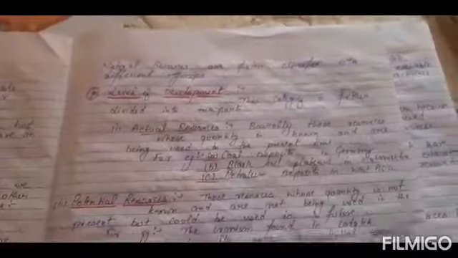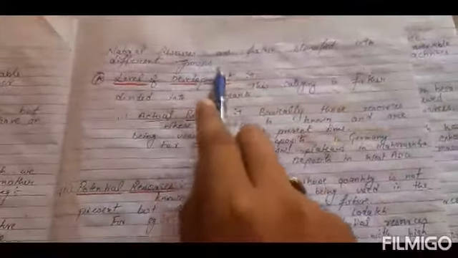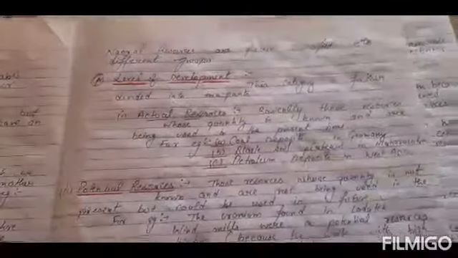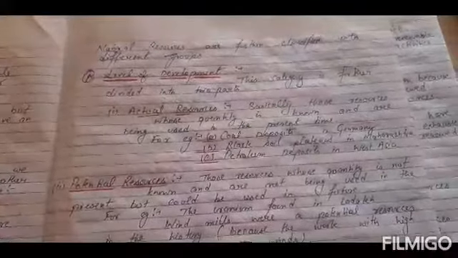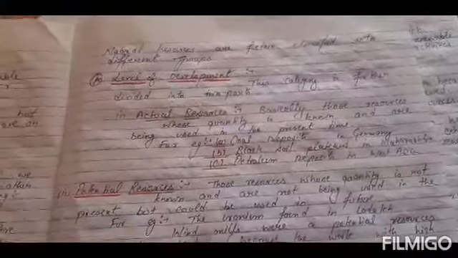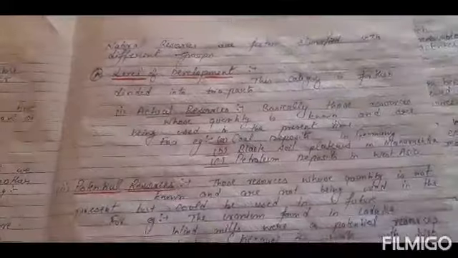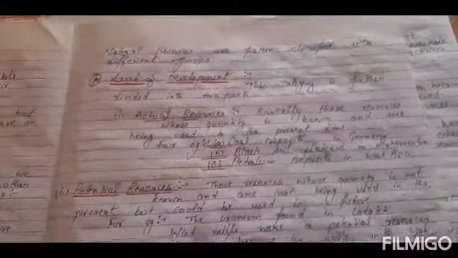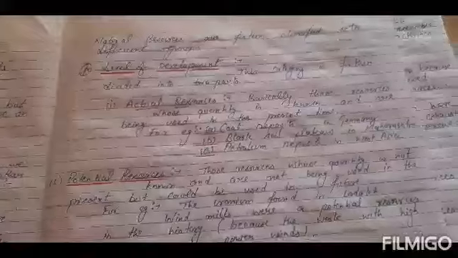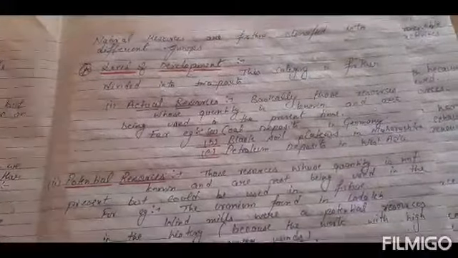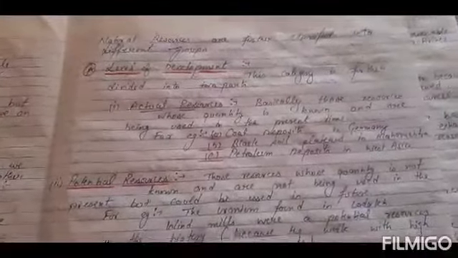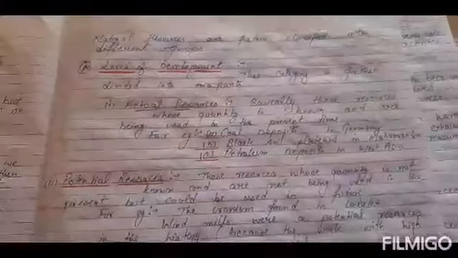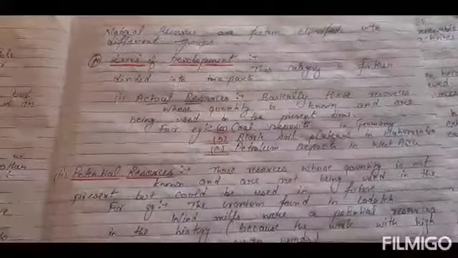Talking further, natural resources are further classified into different groups. The first group is level of development. What does that mean? Level of development means this category is of those resources which help in the development of human standards. The standard of living of the society is increased by these resources. This category is also further divided into two parts, actual resources and potential resources.